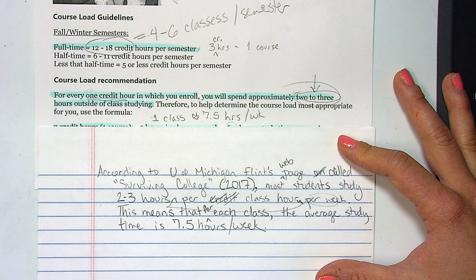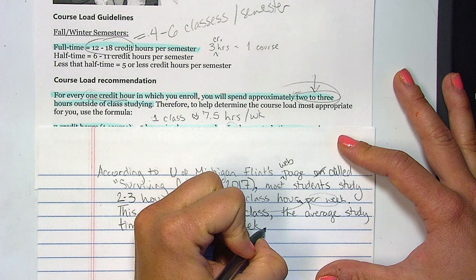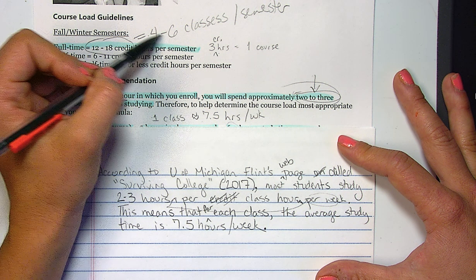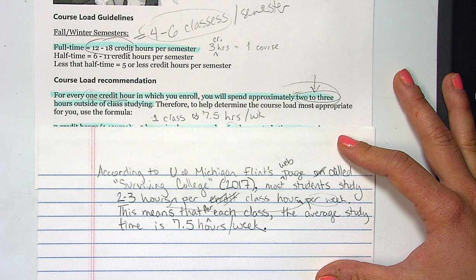This means that for each class, the average study time is 7 hours per week. I think I'm just going to put a period there. I think I want to end my sentence there. And I'm going to use a transition word, a connector word, to then finish my idea because I want to talk about this 4 to 6 hours per semester. I haven't talked about that yet, so I'm going to add that in at the end.